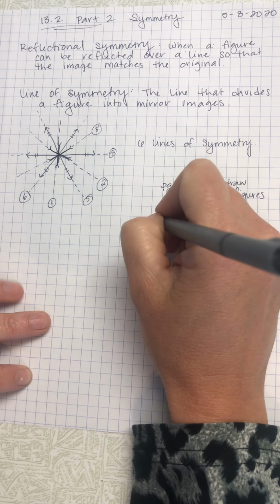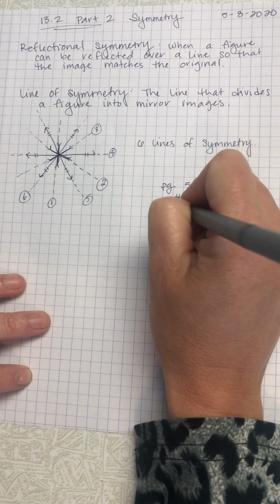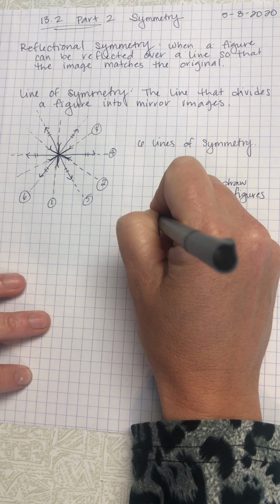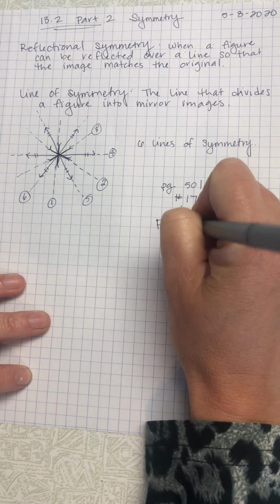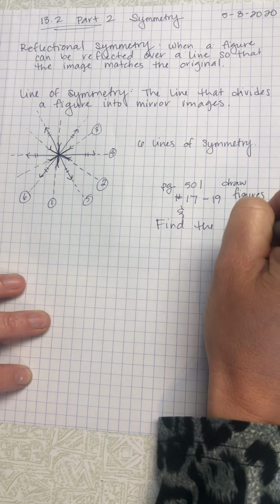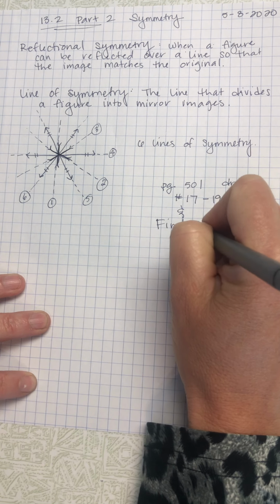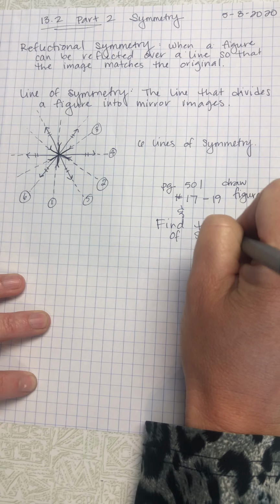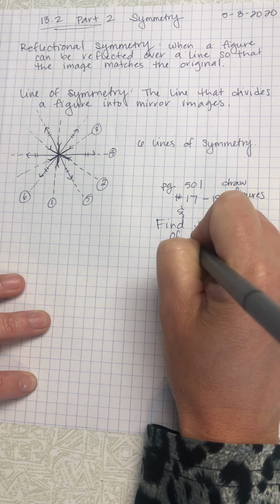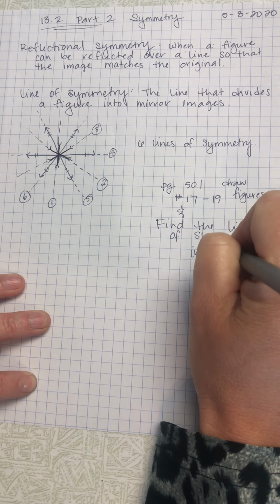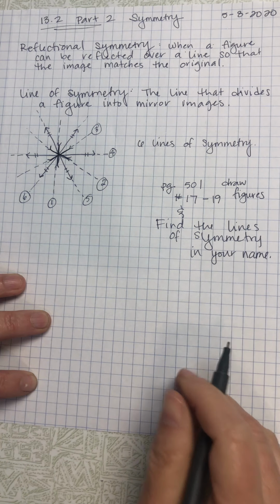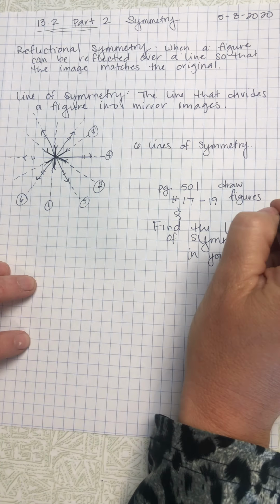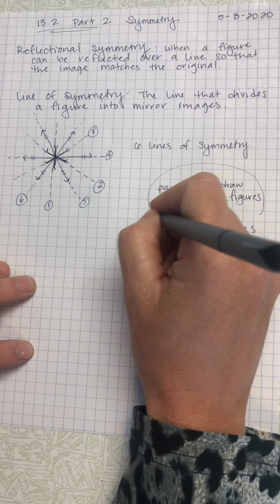Also, I'd like you to find the lines of symmetry in your name. If you have a long name and you want to do your middle name or your last name, that's fine with me.